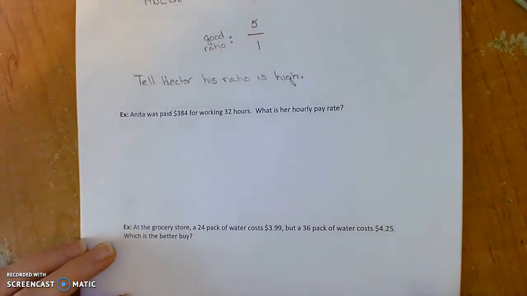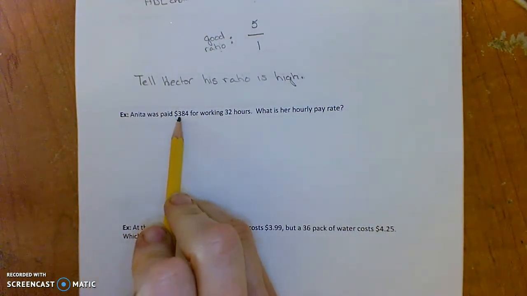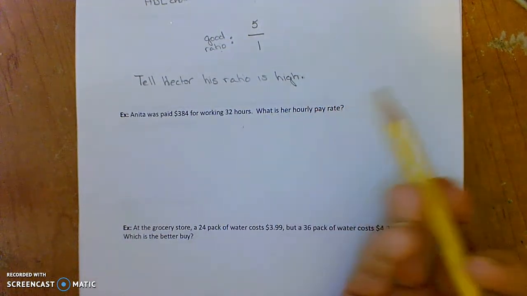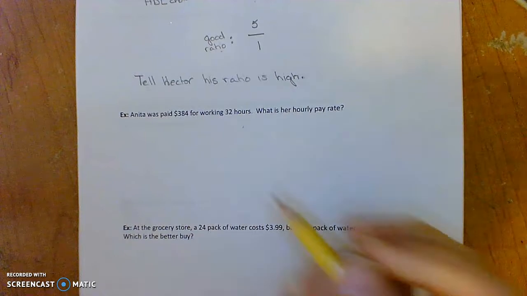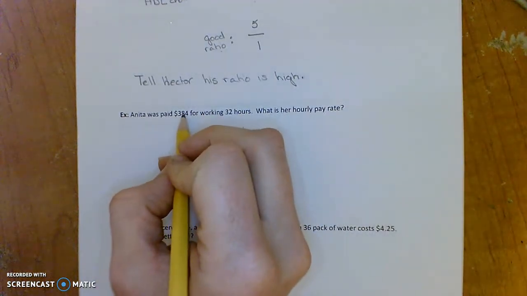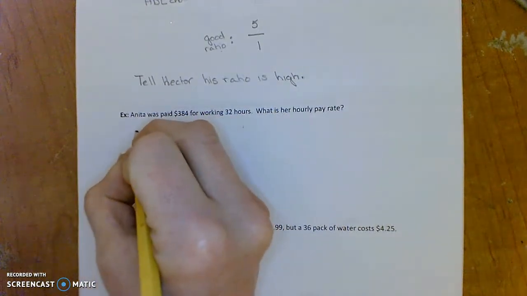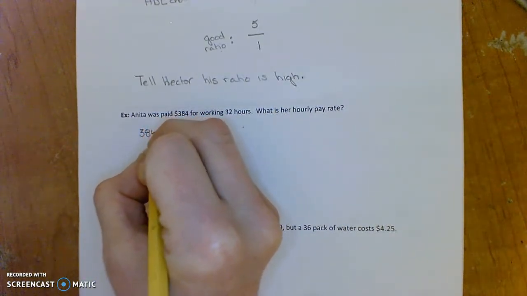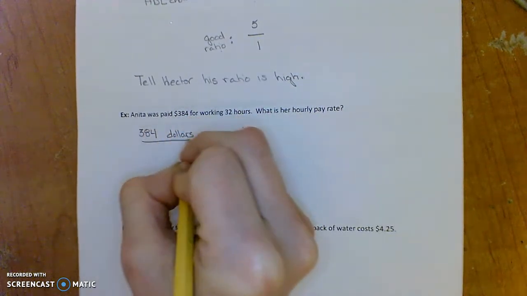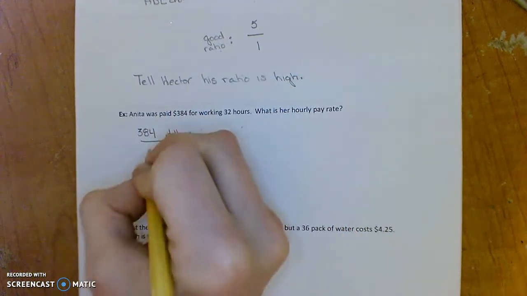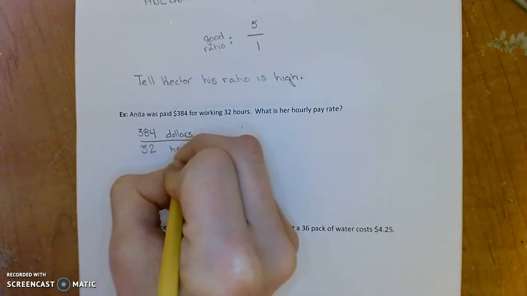Let's do another application that we see in our everyday lives. Anita was paid $384 for working 32 hours. What's her hourly pay rate? So this is going to be the unit rate where we compare the dollars that she makes to the hours that she works. So that's $384. Let me write it as dollars. That'll be my numerator, and what I want to compare that to is the number of hours she worked. So for 384, she worked 32 hours.